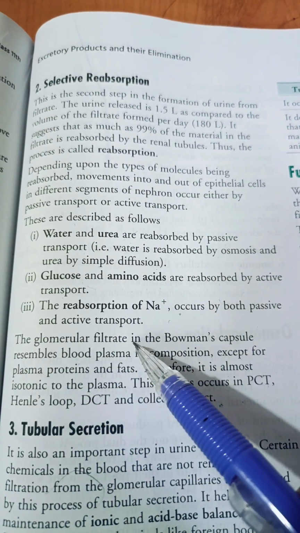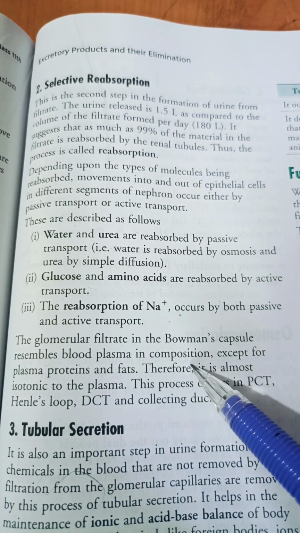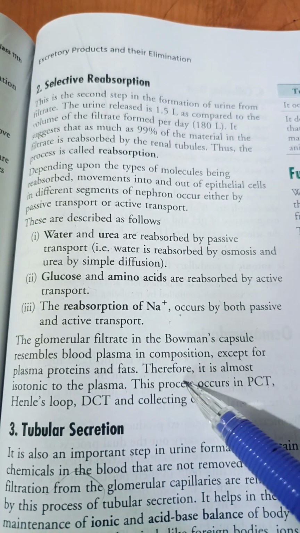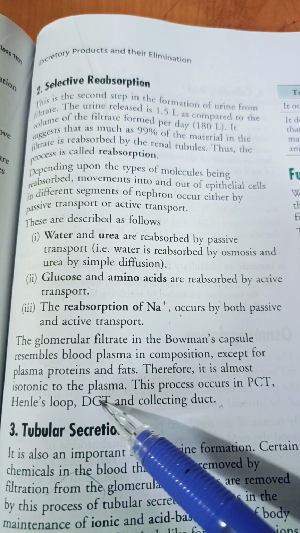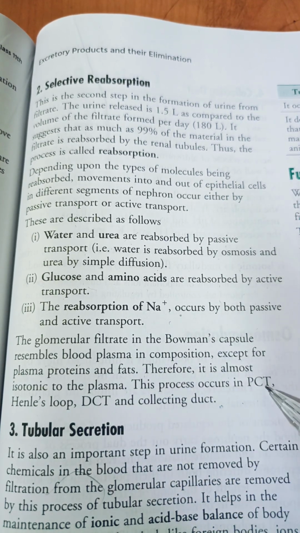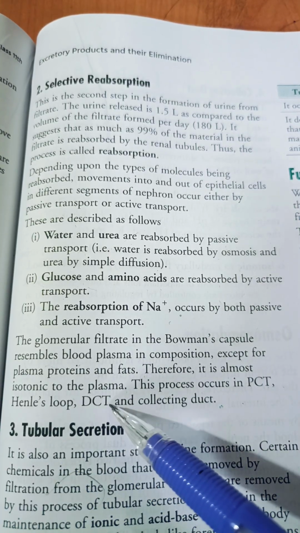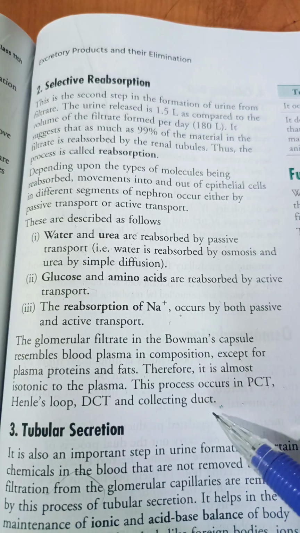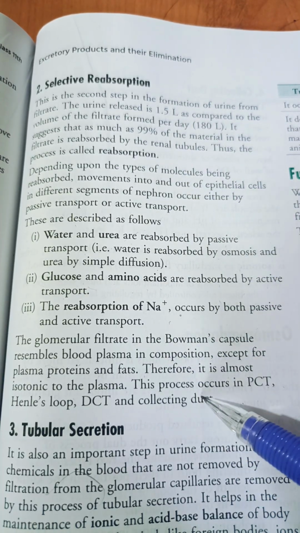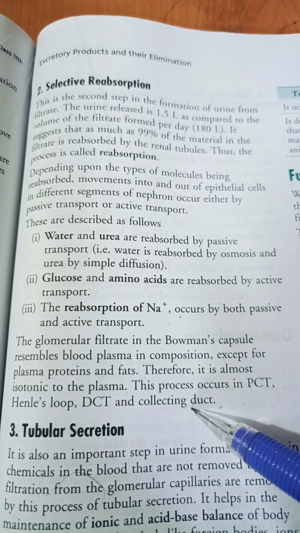The glomerular filtrate in the Bowman's capsule resembles blood plasma in composition except for plasma proteins and fats. Therefore, it is isotonic to the plasma. This process occurs in the proximal convoluted tubule, Henle's loop, distal convoluted tubule and collecting duct. This selective reabsorption takes place in all parts of the nephron except the glomerulus.